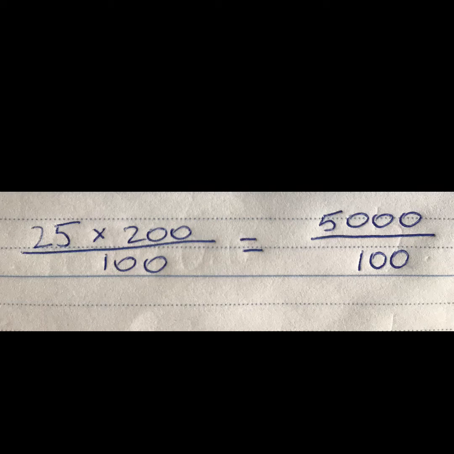Now, during our decimals unit, we worked out that when you're dividing by 100, you just move the decimal point 2 places to the left. So at the moment, 5,000 has a decimal point after that third zero, doesn't it? 5,000.00000. So if we're going to move it 2 places to the left, one place to the left makes it 500, one more place to the left will make it 50. So 5,000 divided by 100 equals 50.